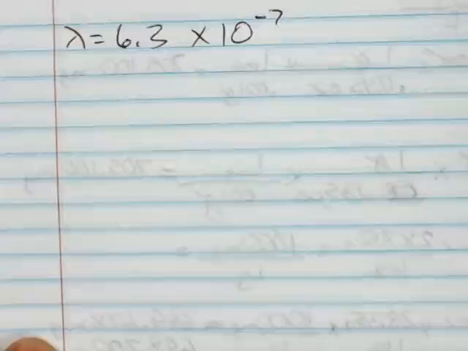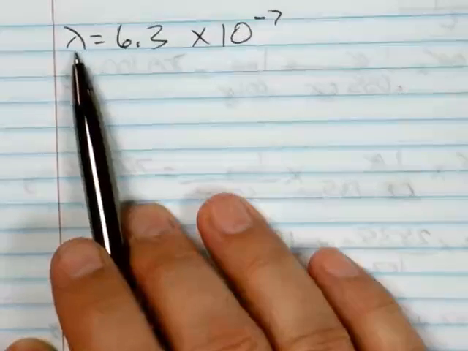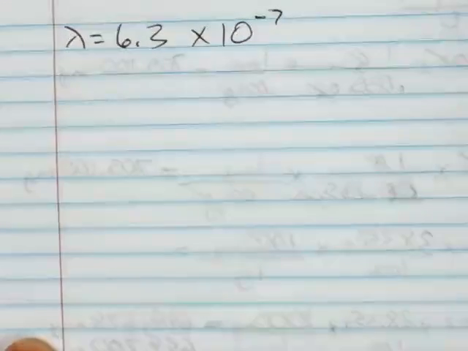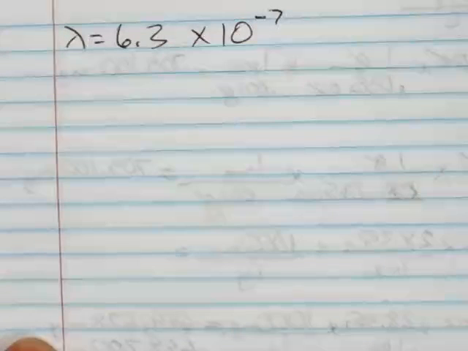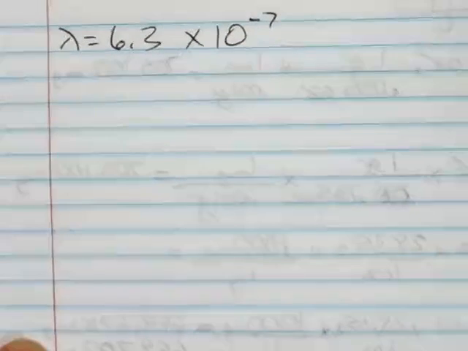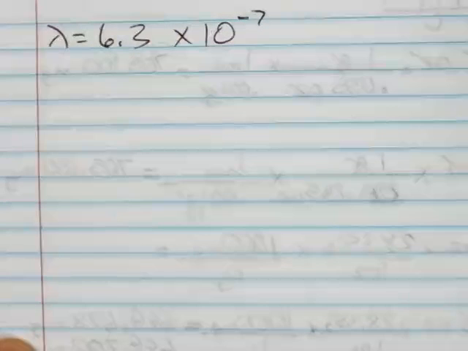So do you see any equation that has wavelength and frequency together when you look through your background section? Wavelength and frequency together. Do we have anything that has both?